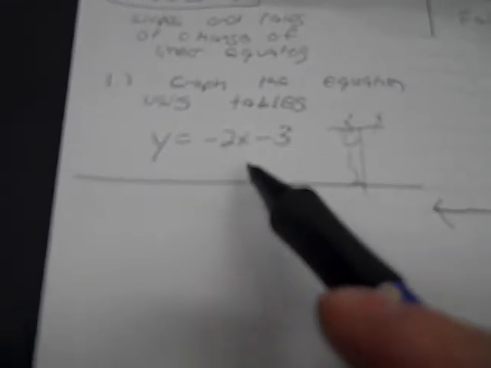Okay, here's what the standard looks like for standard number 4, graphing. It's really a short one. Now let's talk about these graphs. First, we've got y equals negative 2 times x minus 3. You notice how the y is out front by itself.